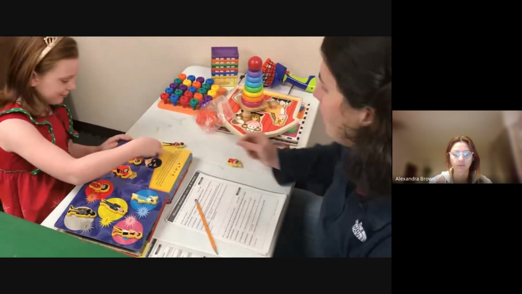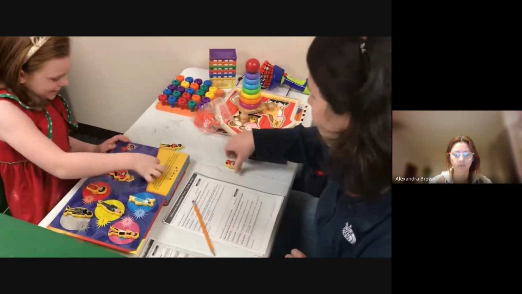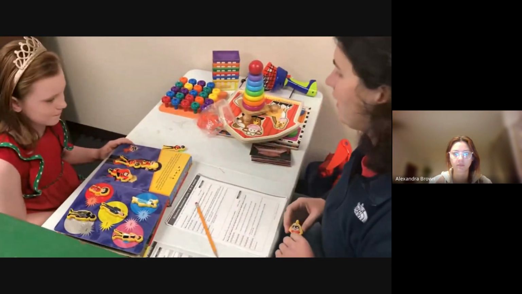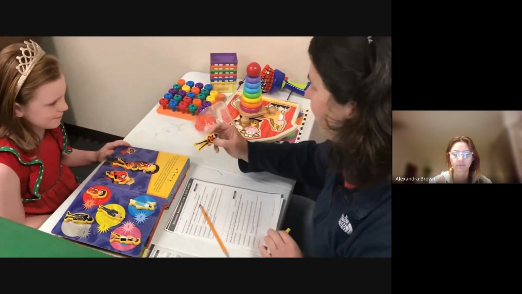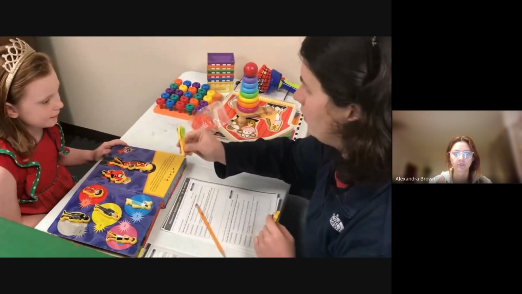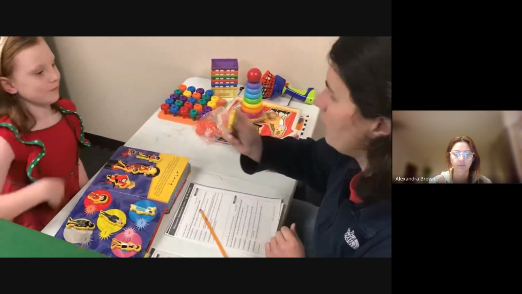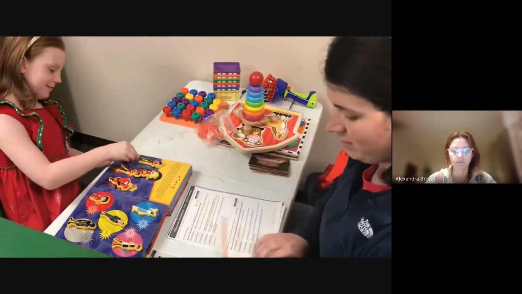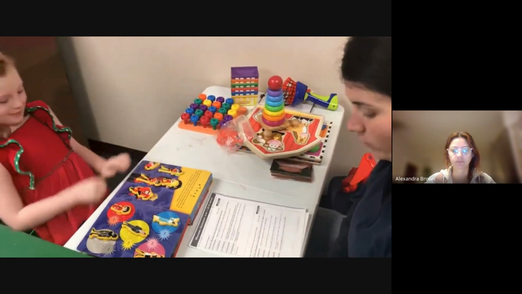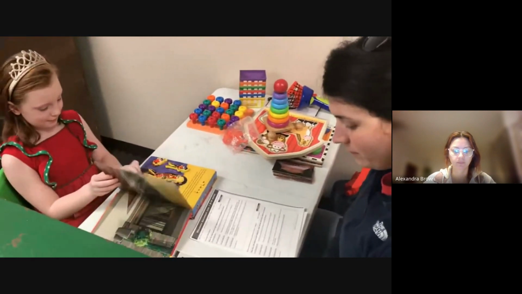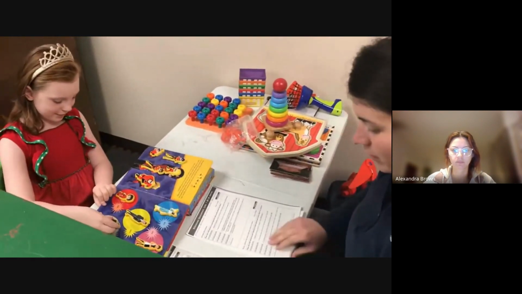Where does he go? Zoop. Oh, yeah. All right. What about this one? Who's this? Violet. Okay. And where does Jack-Jack go? So she's already got those 2, so we just knocked out 1 and 2.